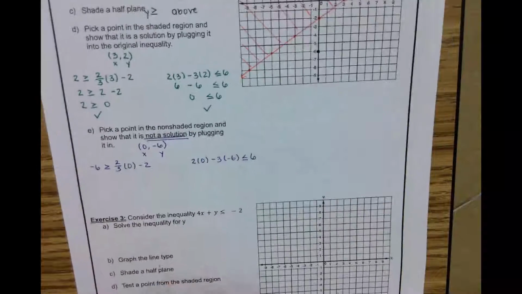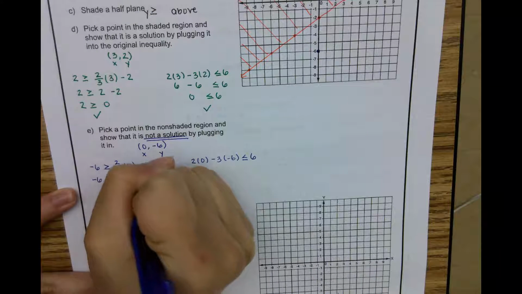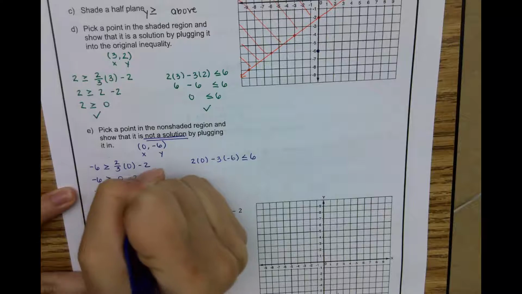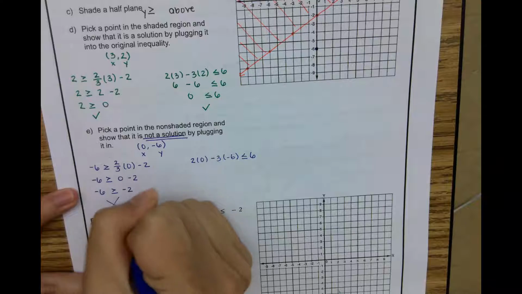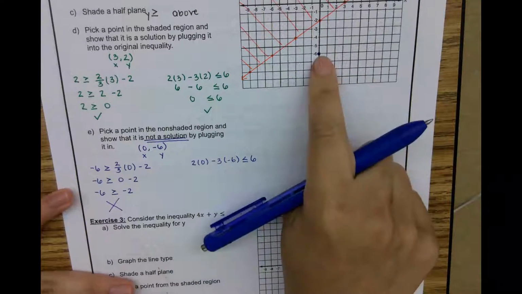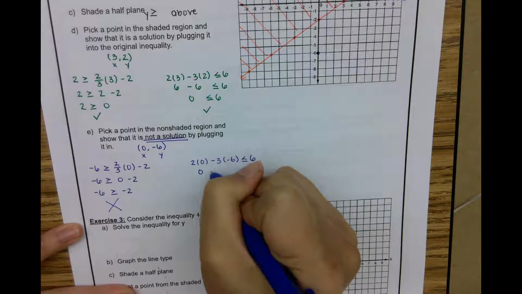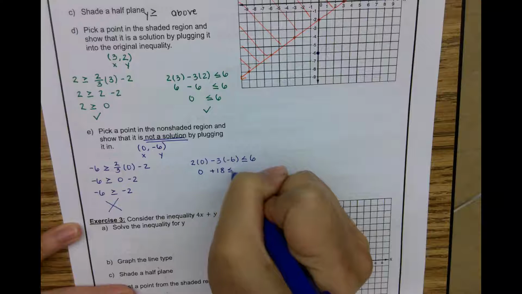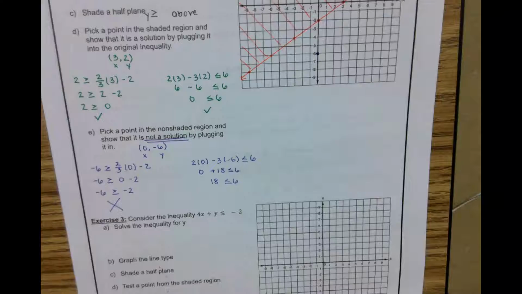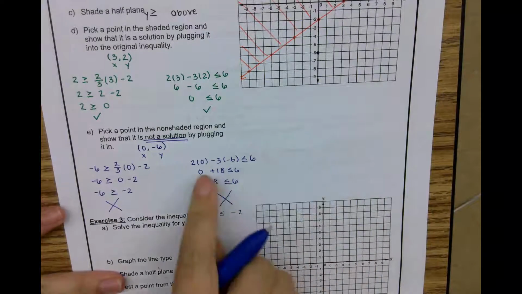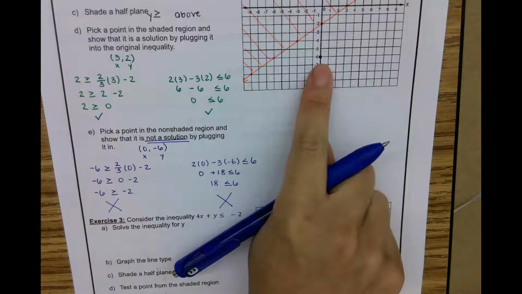Here, 2/3 times 0 is 0, and 0 minus 2 is negative 2. Is negative 6 bigger than negative 2? Nope, it is not. And so that's why you see that it is not shaded here. And just to check, 2 times 0 is 0. Negative 3 times negative 6 is positive 18. And I have 18 less than or equal to 6. Is 18 less than or equal to 6? No, it isn't. And that's why you see that the point I just checked is not in the shaded region. It is not a solution.